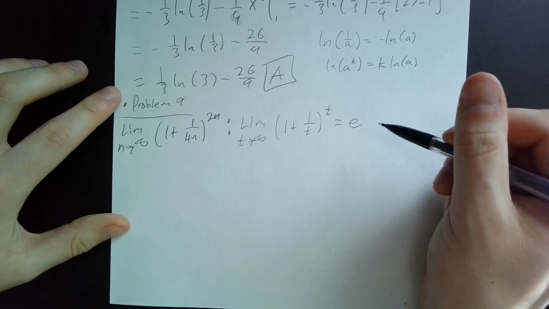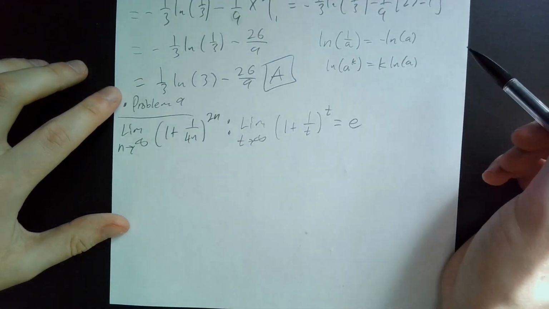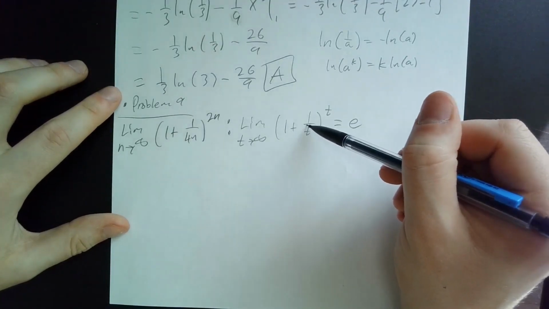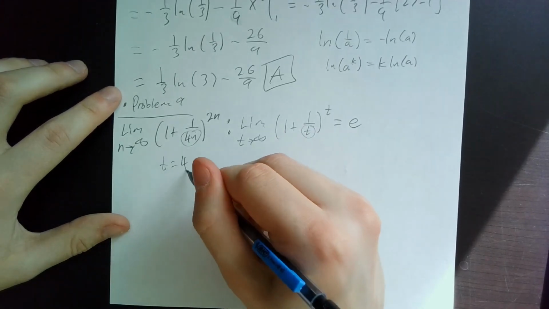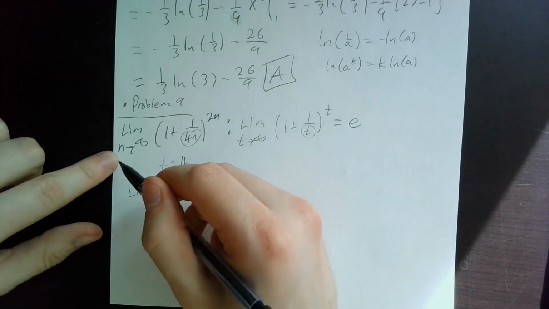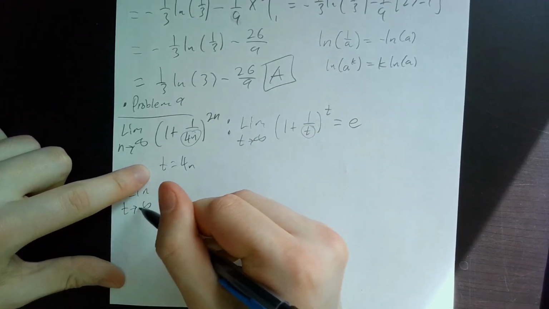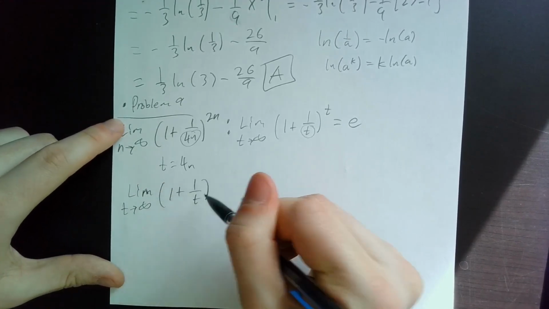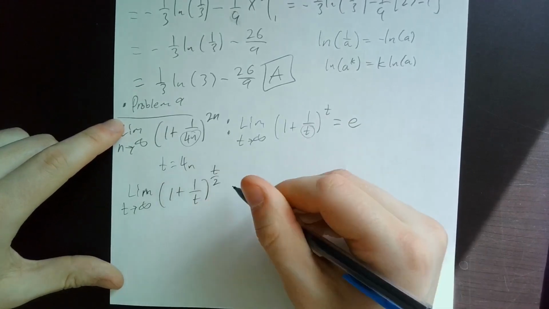So we need to pick a t so that we can get something of this form. And the thing that I always look at, and I always suggest you to look at, is the denominator term here. So if I look at the denominator, I know I'm going to have to pick t equals 4n. And if I take n to go to infinity with the selection here, t also goes to infinity. So I'm going to get my limit in terms of t now: 1 plus 1 over t. But now I have 2n up here, which is equal to t over 2.